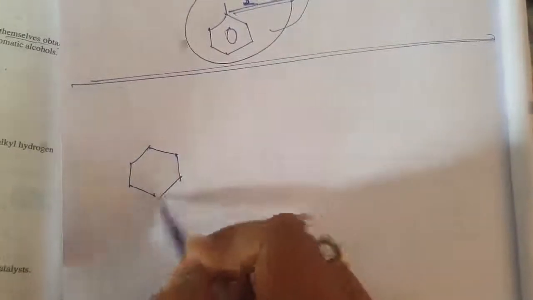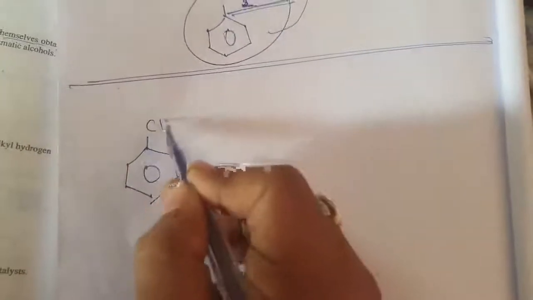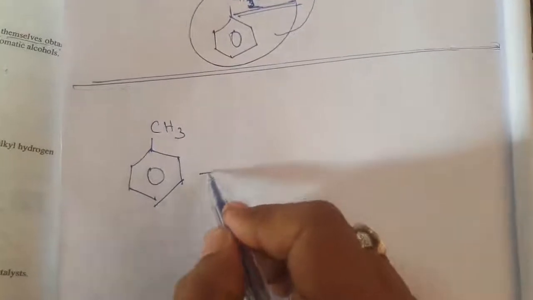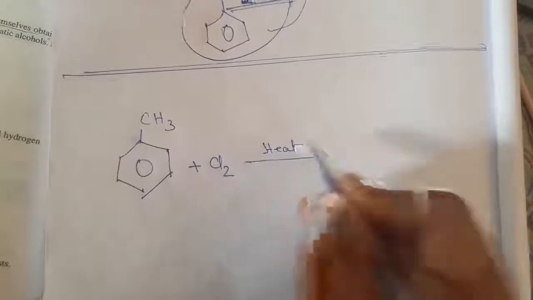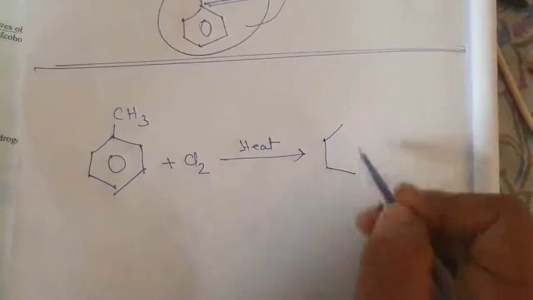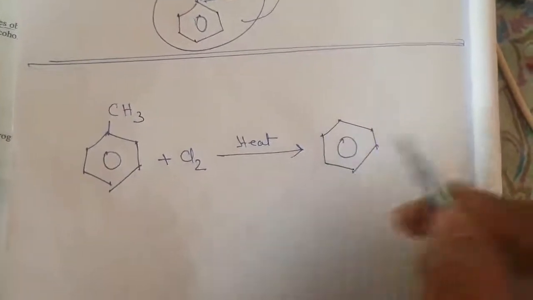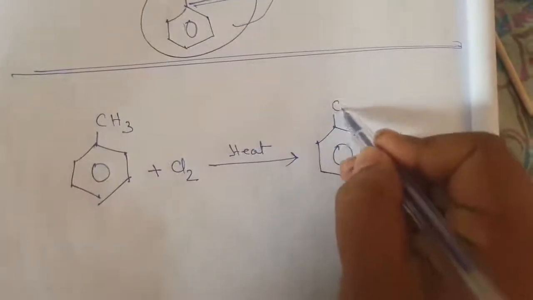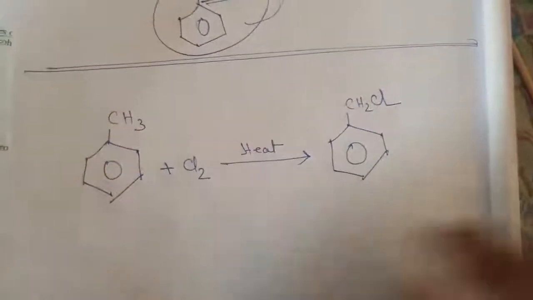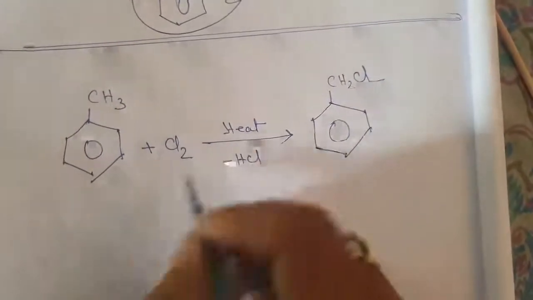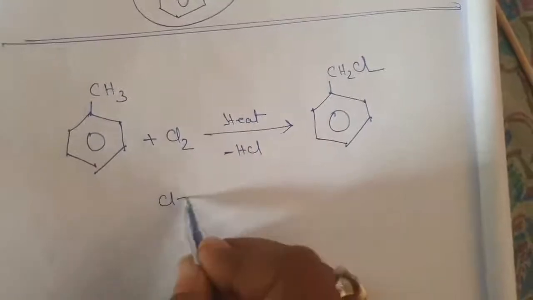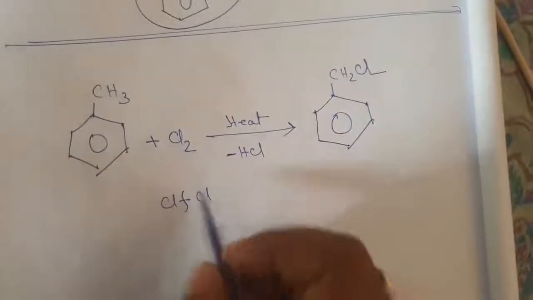So if you go for preparation, suppose you take C6H5CH3 plus Cl2 and heat it, and hence you get C6H5CH2Cl, and there is release of HCl, because here the Cl bond is broken, one Cl went to H, the other Cl attached.